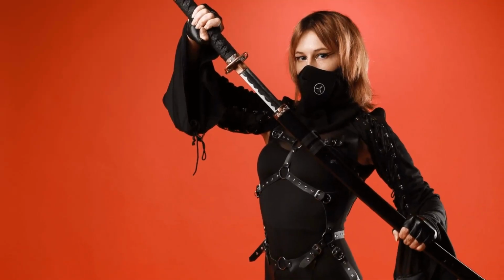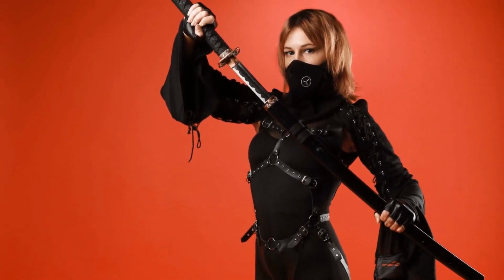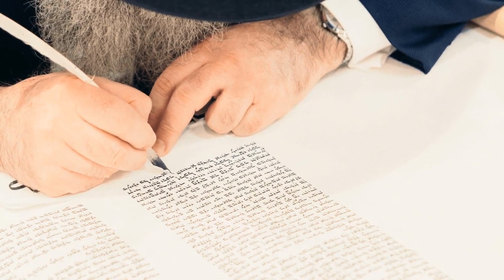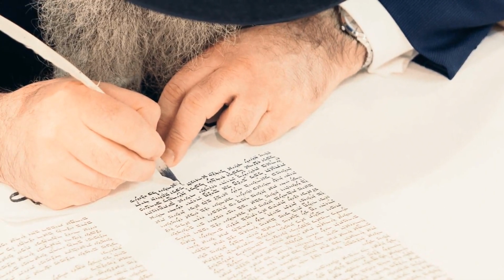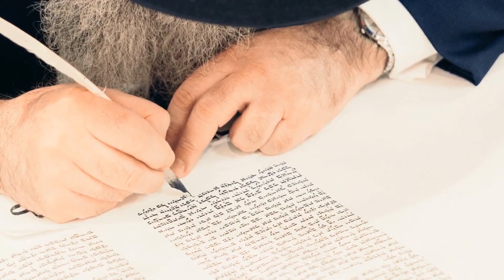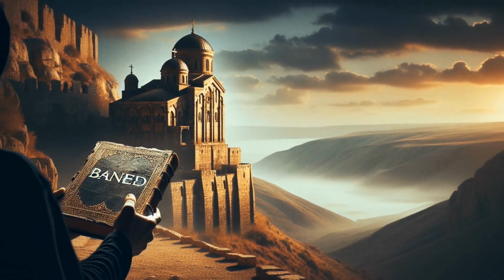Judith is this incredible blend of courage and cunning. She infiltrates the enemy camp and, well, let's just say she takes matters into her own hands and ends up saving her people. But her tactics, involving deception and violence, really sparked controversy. It's kind of crazy to think that her story was considered too much for the Bible, you know what I mean?